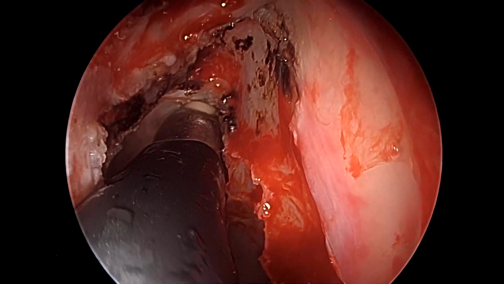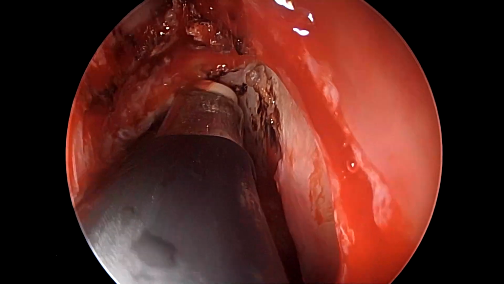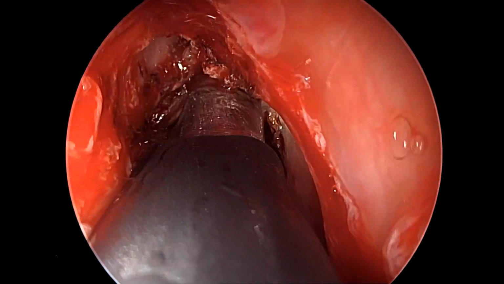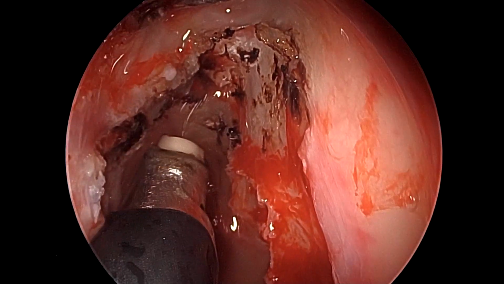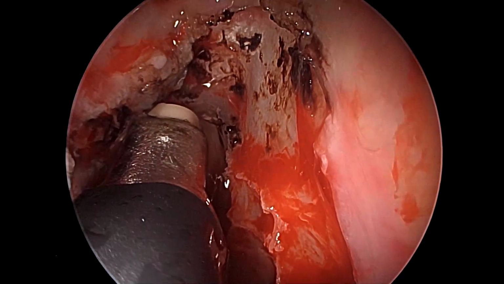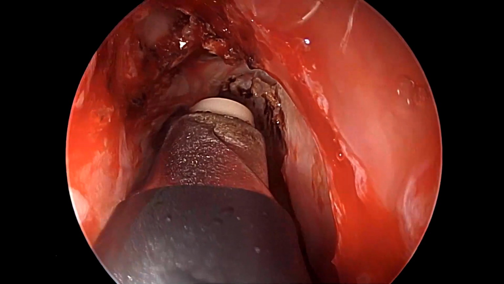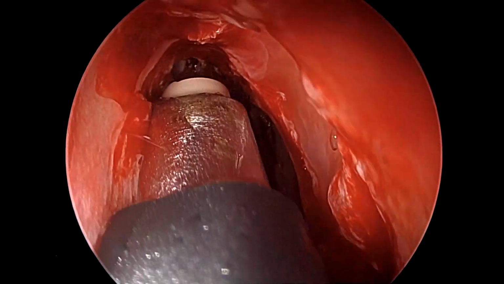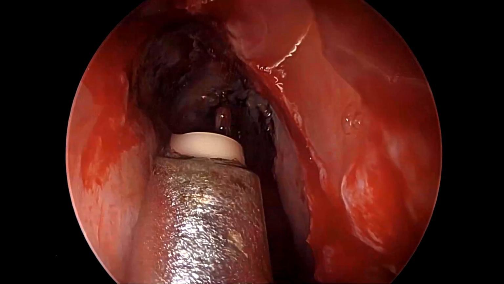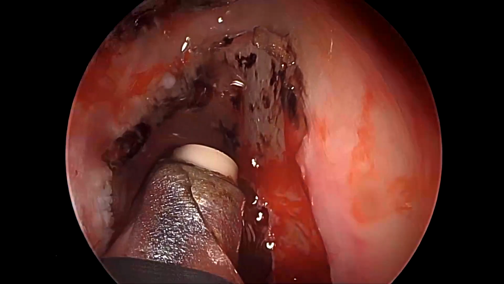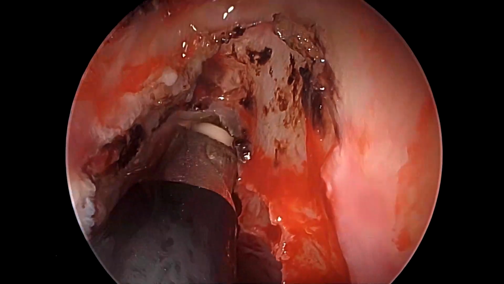So we see here we are again ablating, and possibly the ethmoidal vessels also, coagulating them and ablating them turn by turn so that we do not miss any vessels here, and the entire base of skull around the defect is made bare.